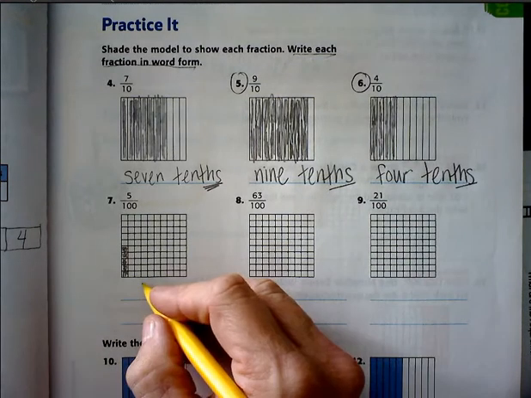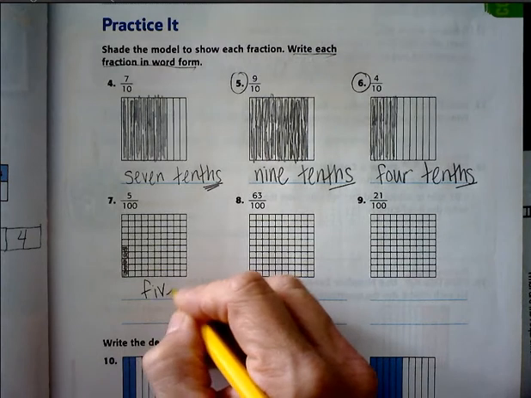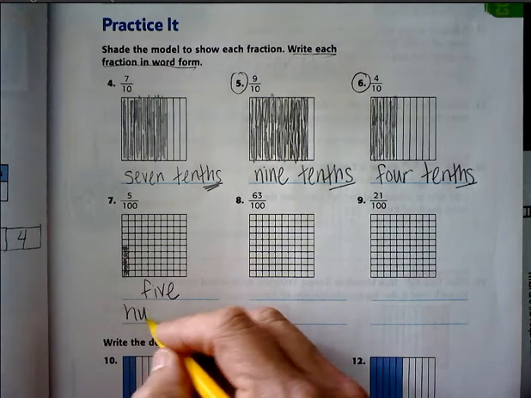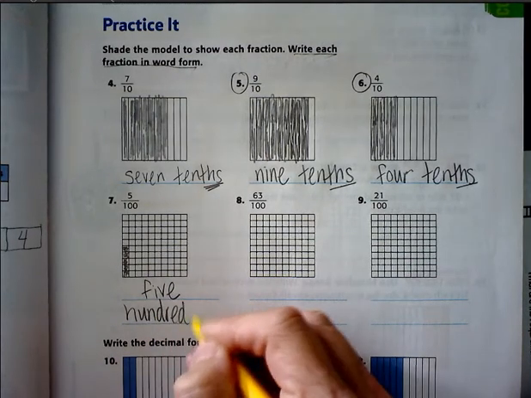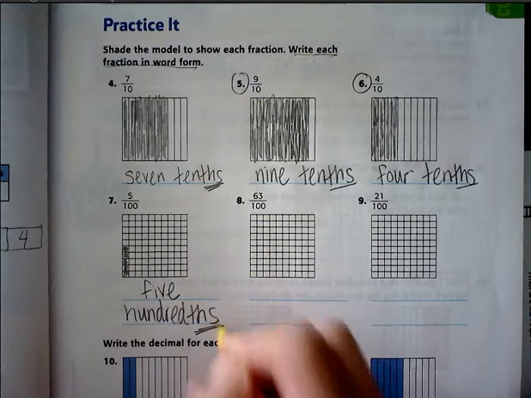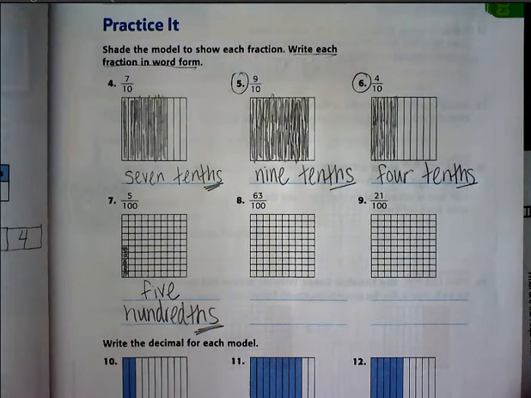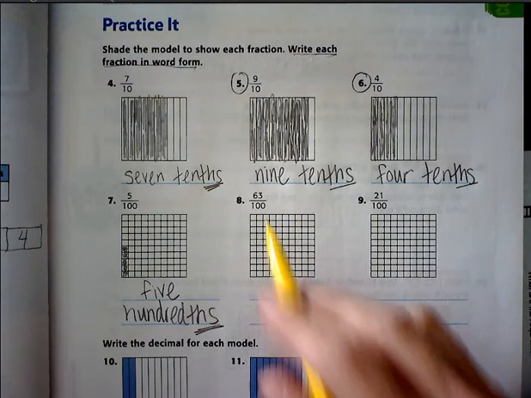And this one we're going to write in word form. It's given us 2 lines because it's a little bit longer. 5 hundredths. 5 hundredths, not 500s. That's a big difference. 5 hundredths. Let's do number 8 together.